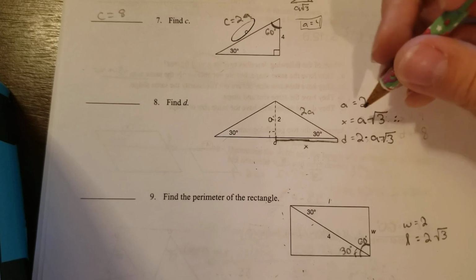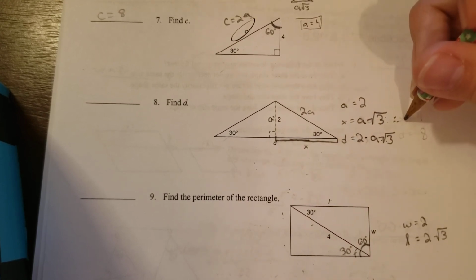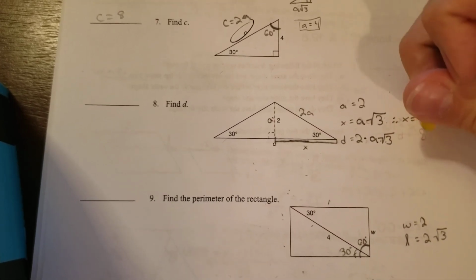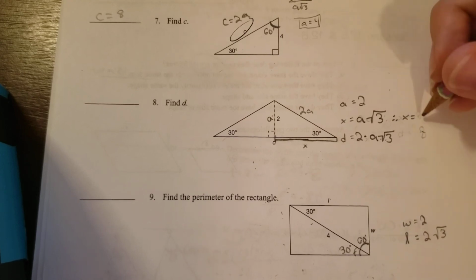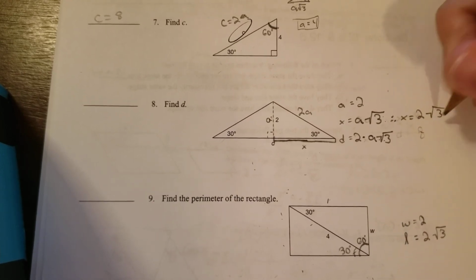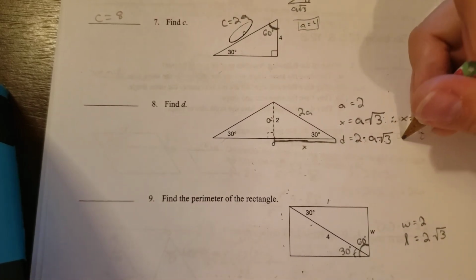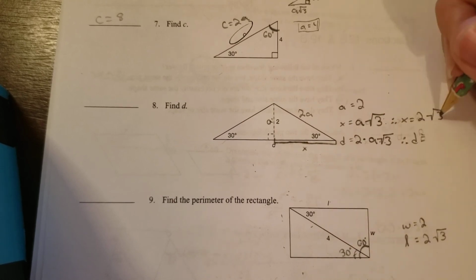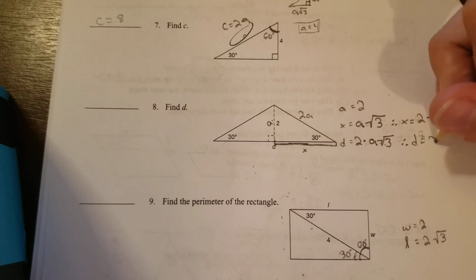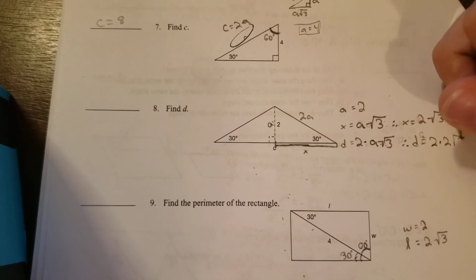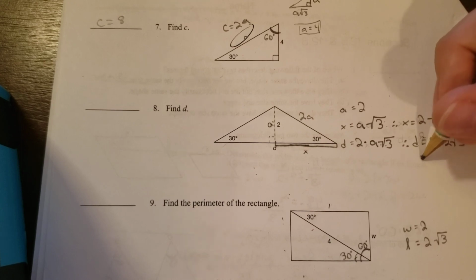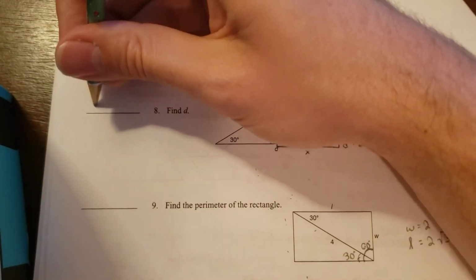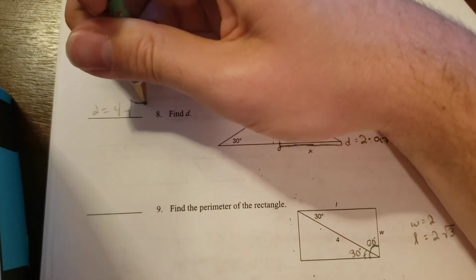Therefore, X is going to equal, A is 2, so 2 times the square root of 3. And therefore, D equals 2 times 2 the square root of 3, which is 4 root 3. There we go. That's a lot better. So D equals 4 root 3.